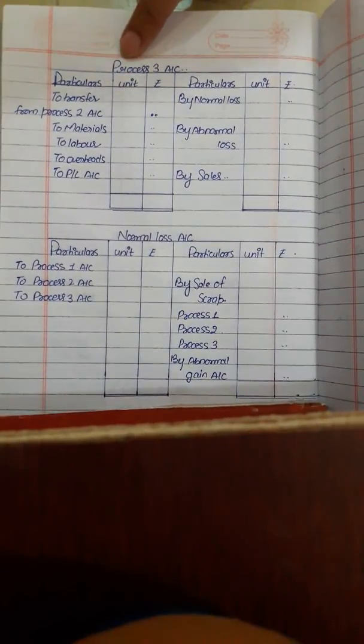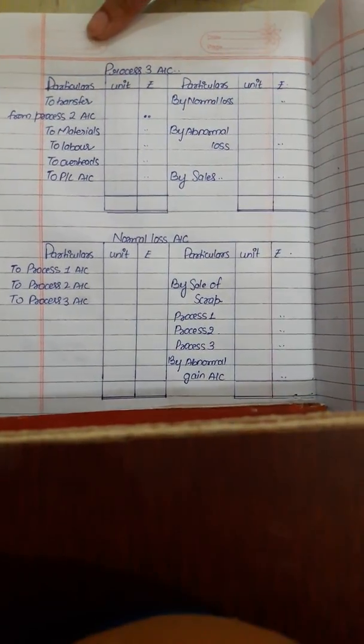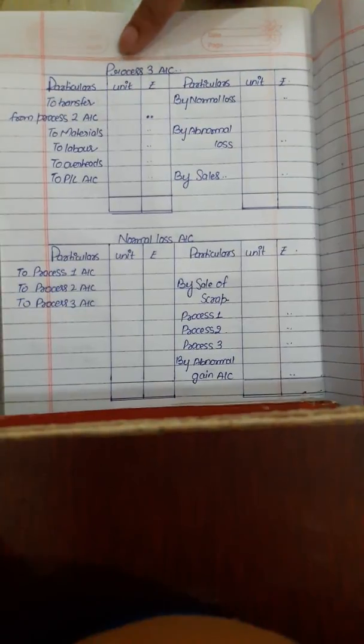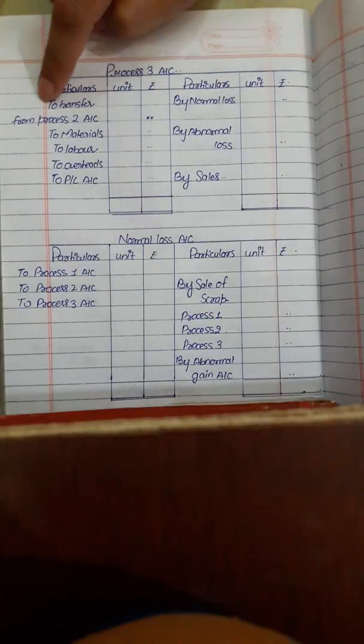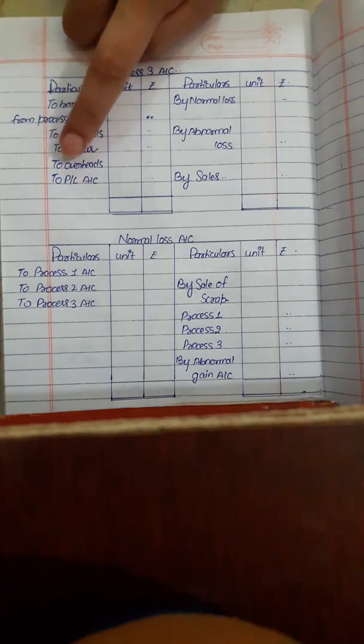Now let's move forward to your process 3 account. Let's suppose there are only 3 processes. Then in the last process there will be no transfer of output. In the first and second process we transferred the output from 1 to 2 and 2 to 3. Now the third one is the last one, so we do not need to transfer any output. So we'll write the transfer from process 2, whatever we have transferred. Then material, labor, overheads.